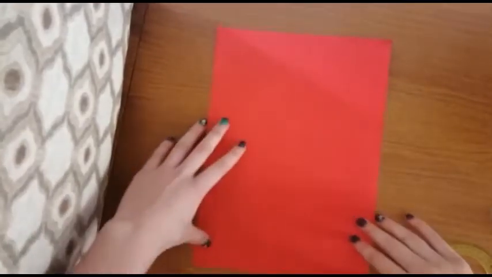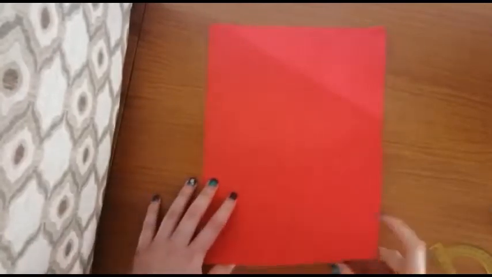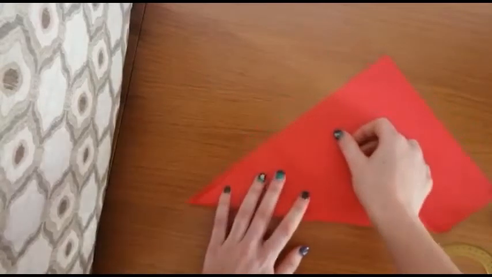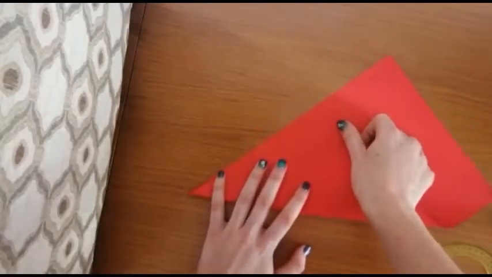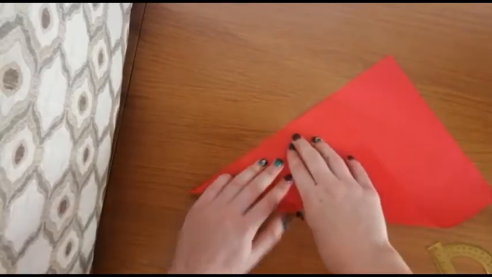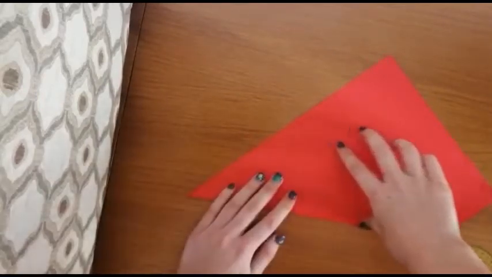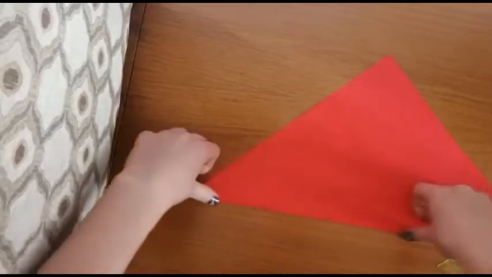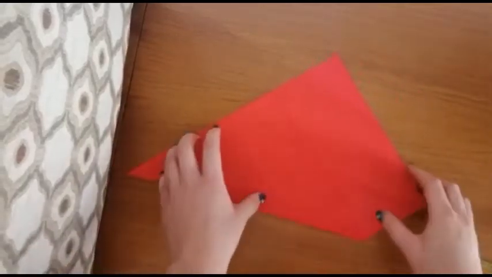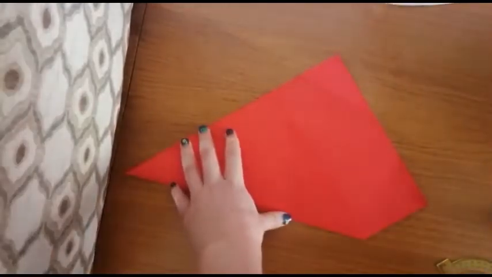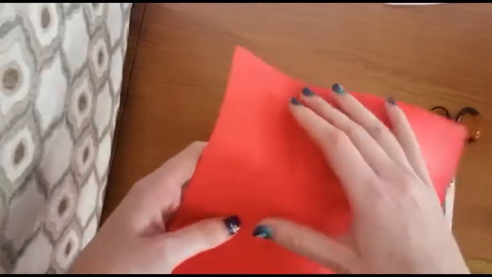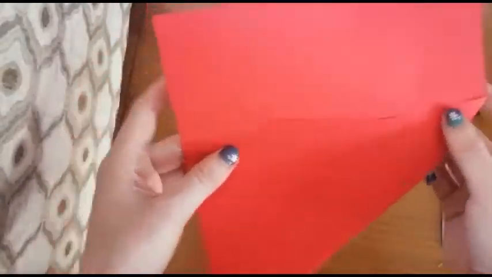Let's try take this corner over here, our bottom corner, and we're going to fold it up and allow it to meet on the other side. Make sure that it is straight against the other side of the paper. Create a nice fold. If you have a pair of scissors, cut over here. Otherwise, you can just fold it back and forth and then tear.